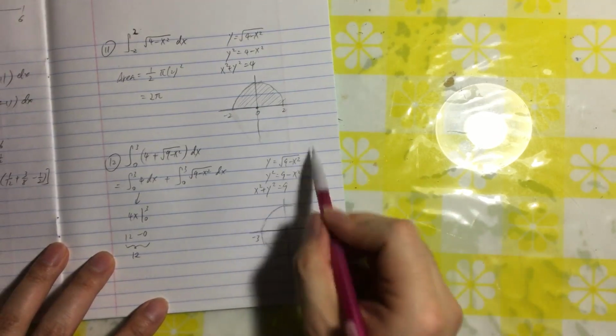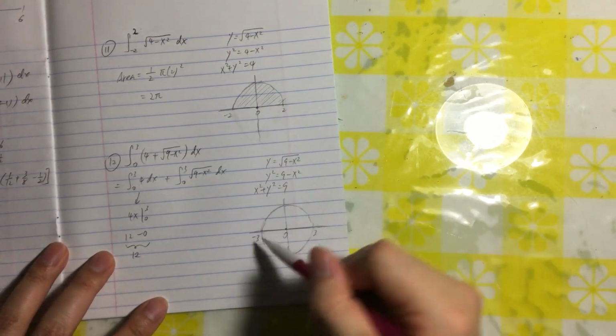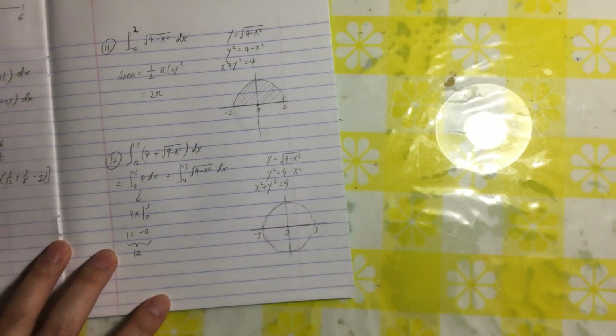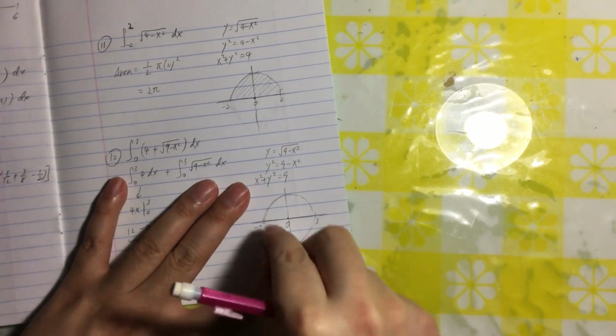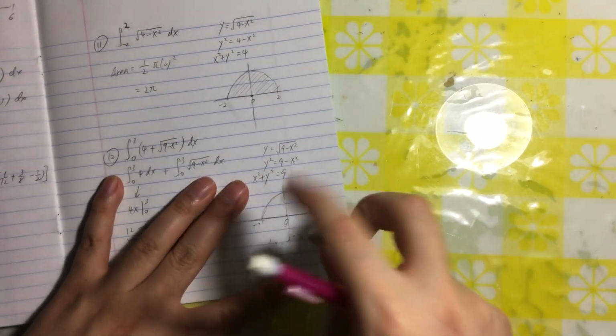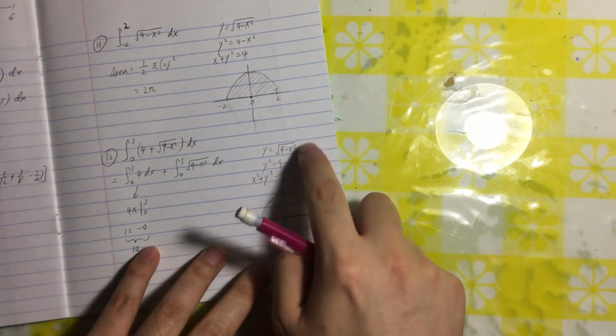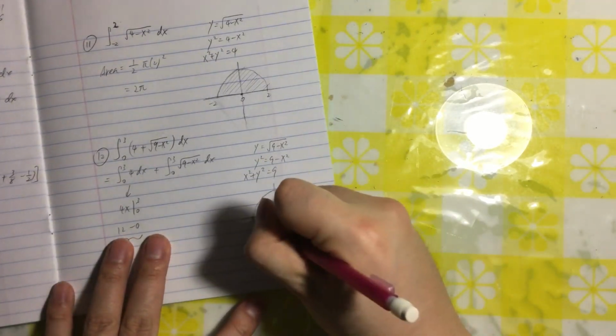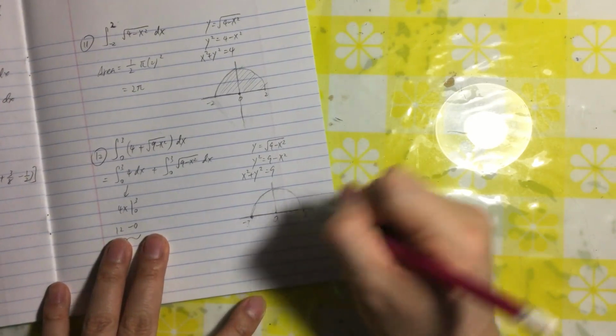Since y is always positive here, we only have an upper half semicircle. So we don't have a lower half. Here y is the square root of 9 minus s squared, and a square root is always positive. So we only have an upper half semicircle.